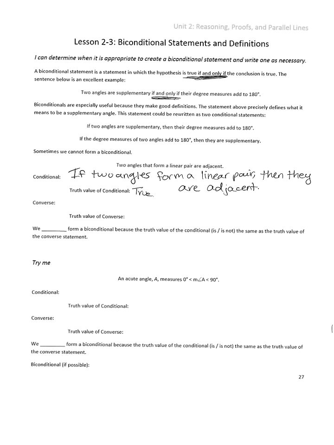However, if I look at the converse of it, if two angles are adjacent, then they are a linear pair. That is false, because while all linear pairs are adjacent angles, not all adjacent angles are a linear pair. I could even draw a counterexample for this. Right there, I've got two angles which are definitely not a linear pair but are adjacent.